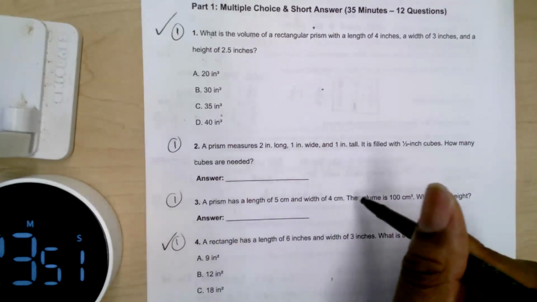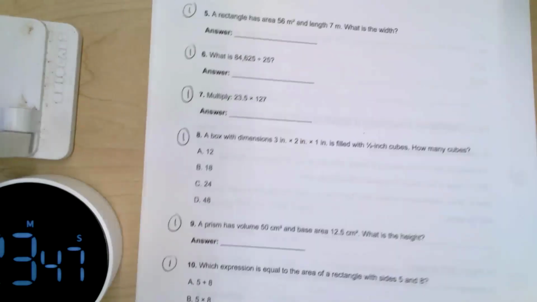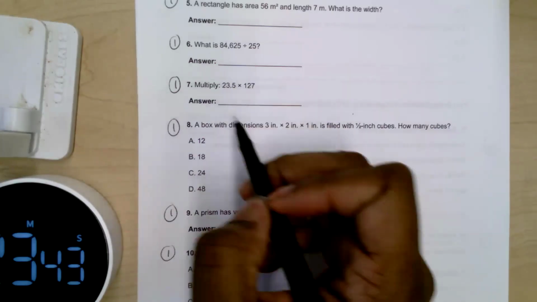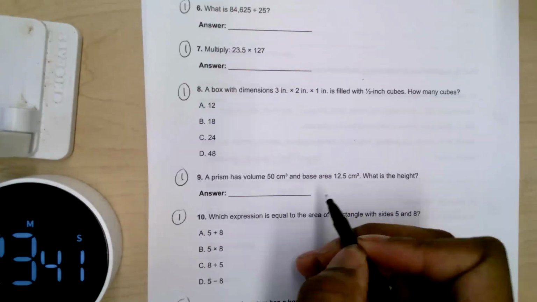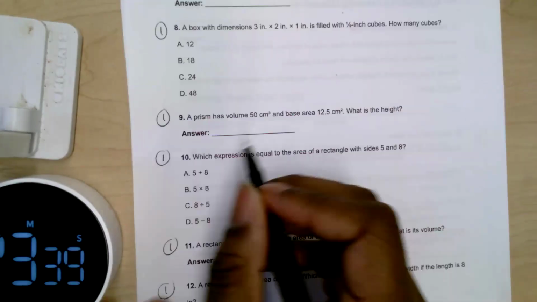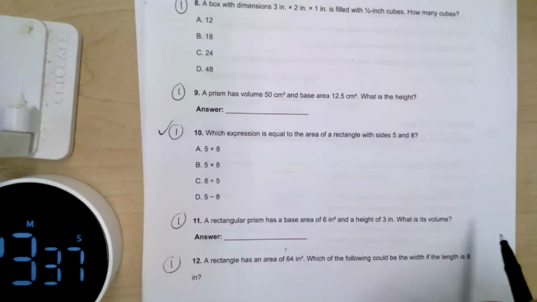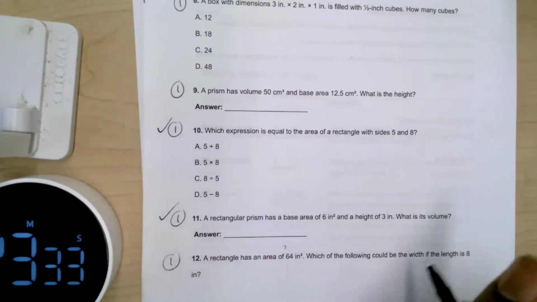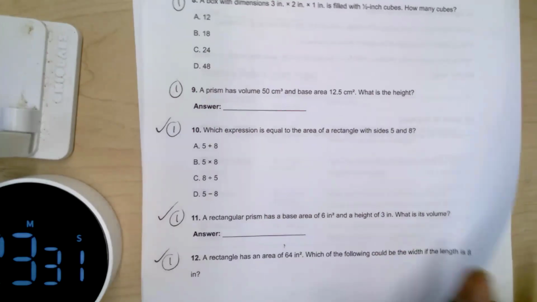A prism. Division takes a little bit more. Multiplication takes a little bit longer. Okay, I think I can do number 10. I know this one. I know 12.